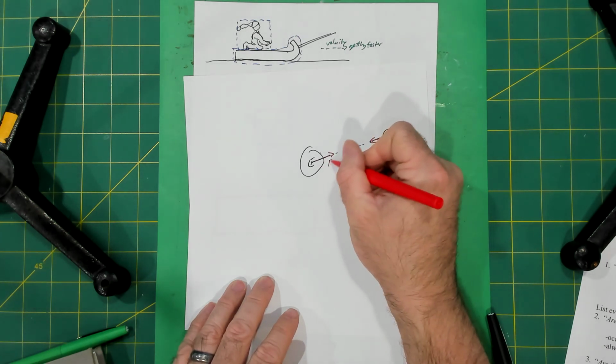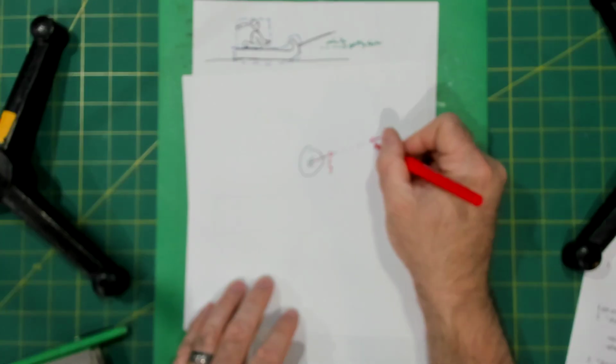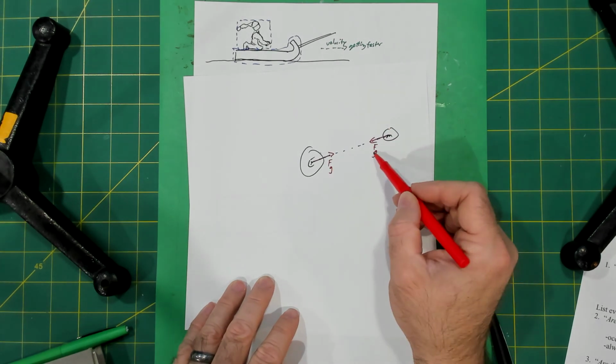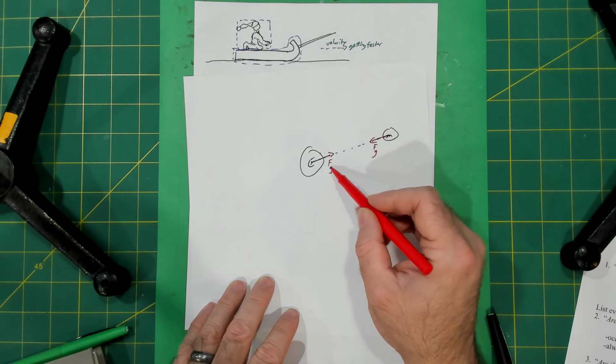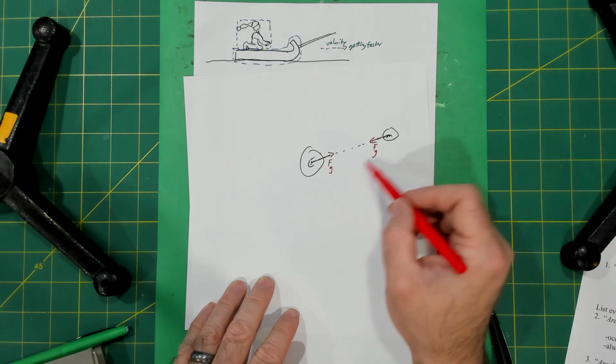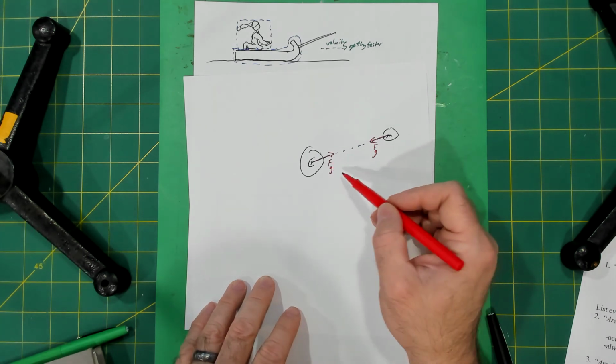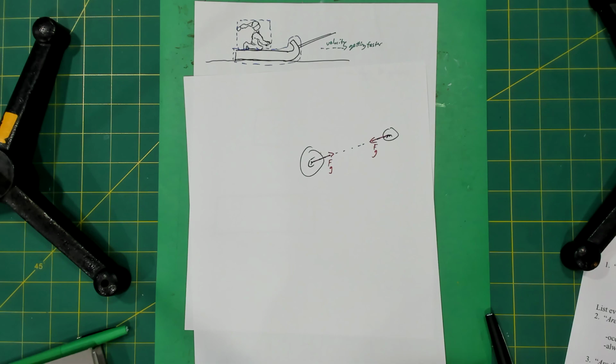I'm going to label this F sub g. It's a force. What kind of force? A gravitational force. In physics, we use subscripts as labels or tags we can put on variables to talk a little bit more about them. In this case, that the force is a gravitational force. So, moving on.